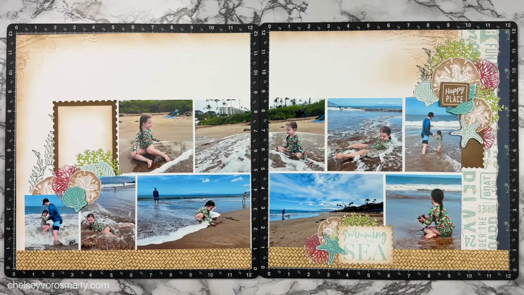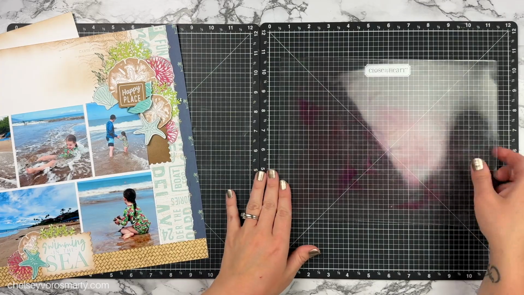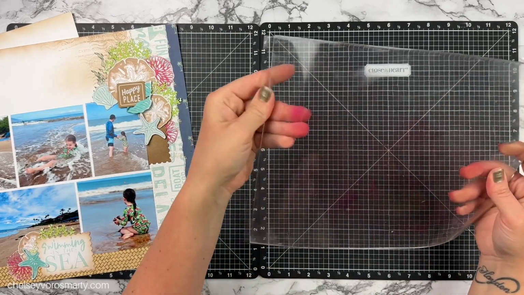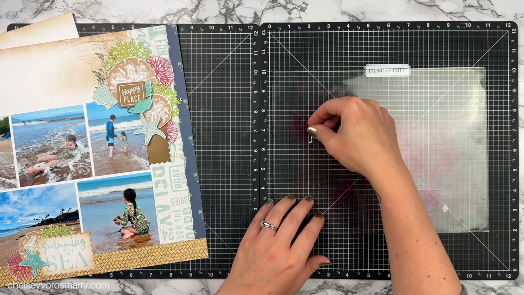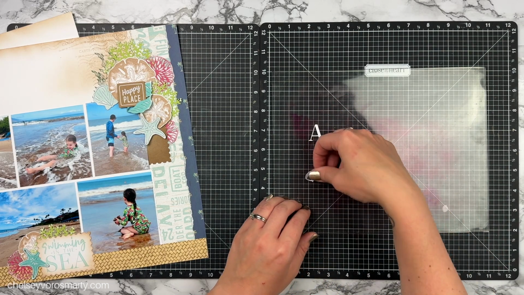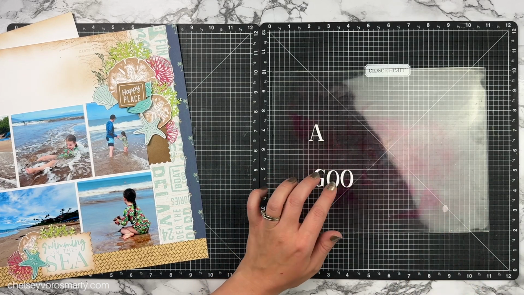I'm just adding a little bit of texture behind my cluster so that it matches the other side. Now I'm bringing in this sticky mat. This is something I've had in my collection for a very long time, and it's similar to the sticky mats that are out on the market now. Like you can get them for the stamp wheel and things like that.